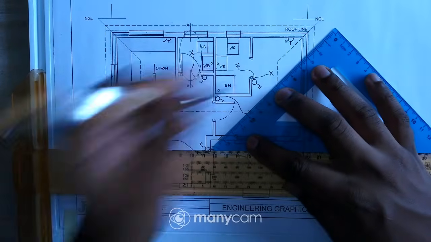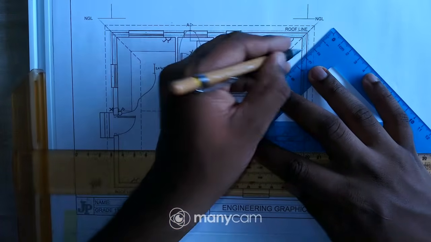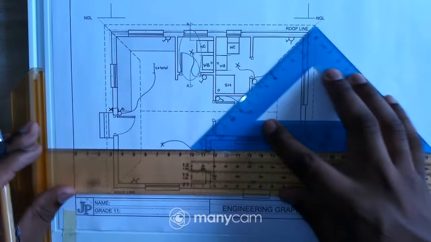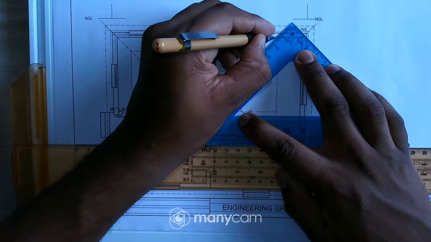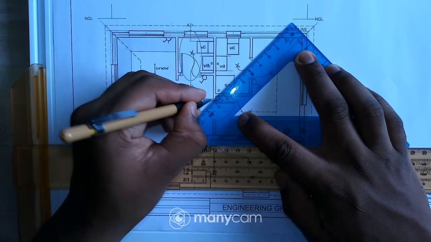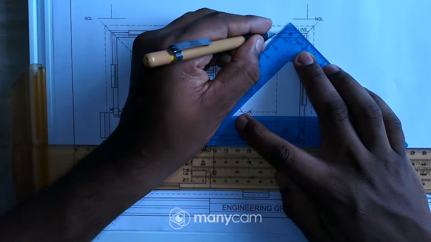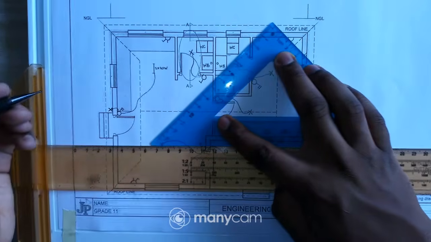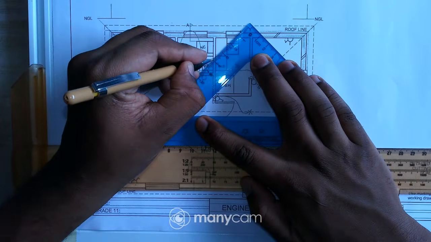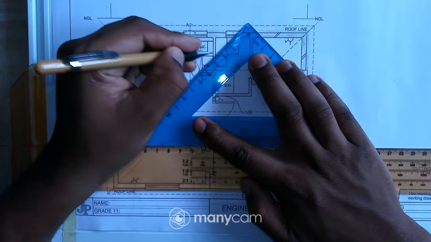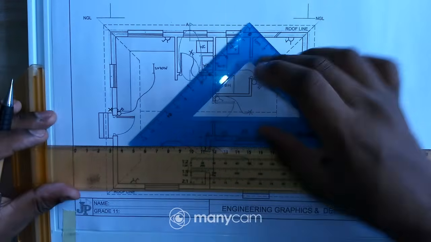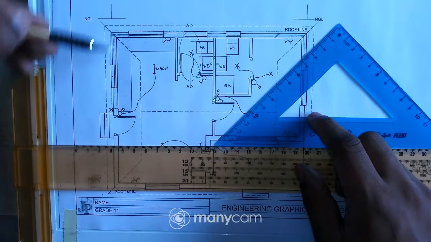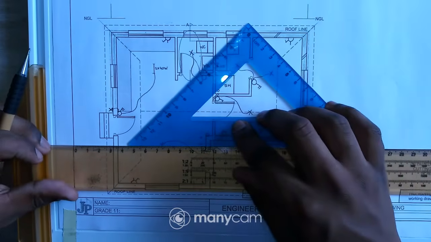Okay, to align that with that part of the wall up there. Right there, right over there, there, there. Over there, just please make sure you hatch the inside walls and the outside walls, internal and external walls, right?